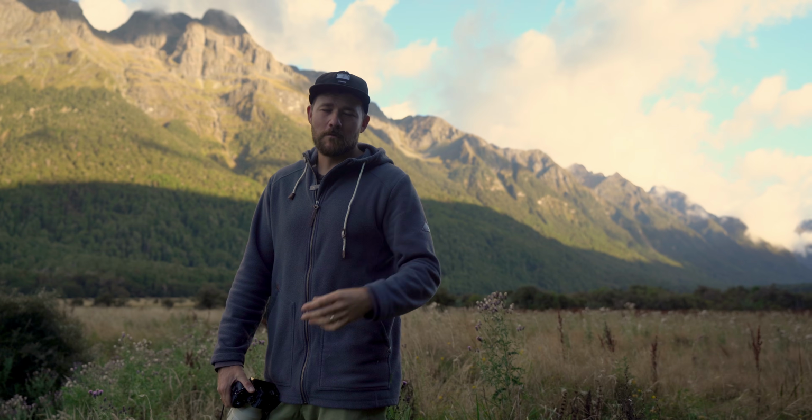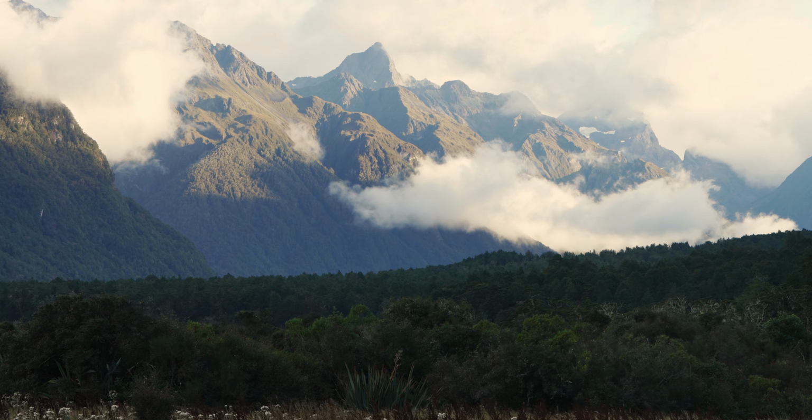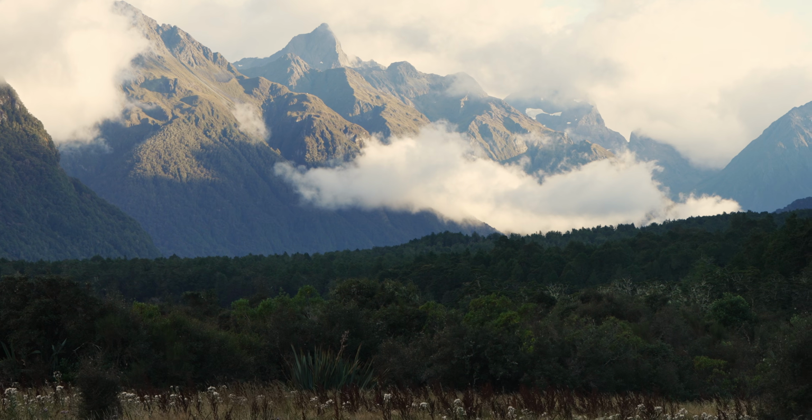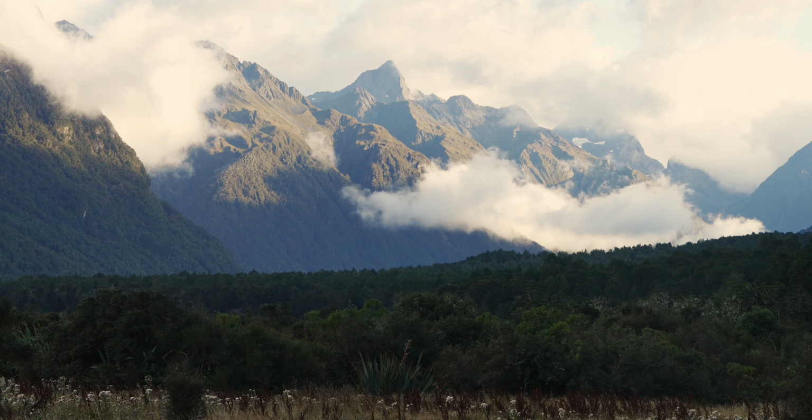So I've gone for a walk. We've still got the same main subject matter, but it's a huge difference because what we have below is a series of plants and trees. And the whole reason for adding these is to create a sense of depth in the frame.